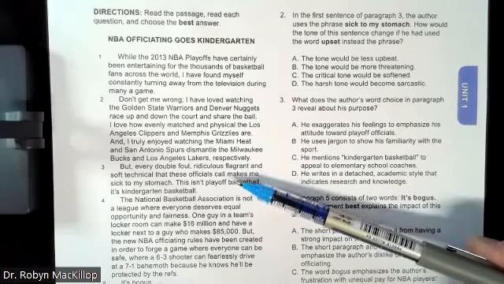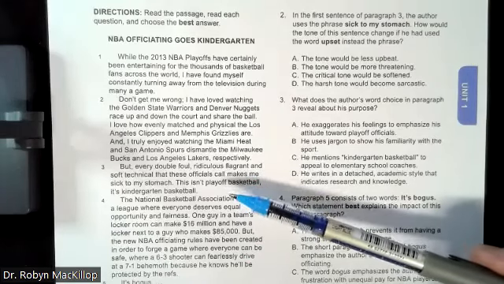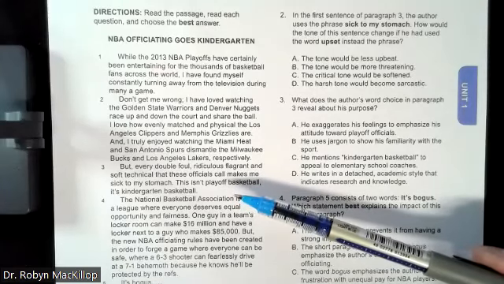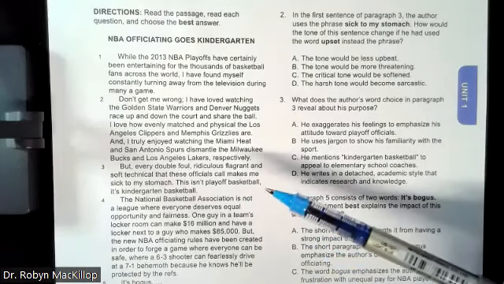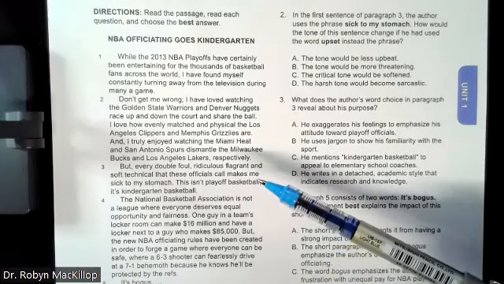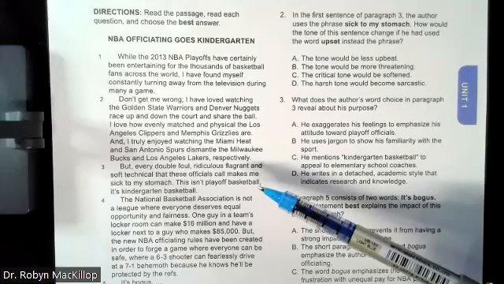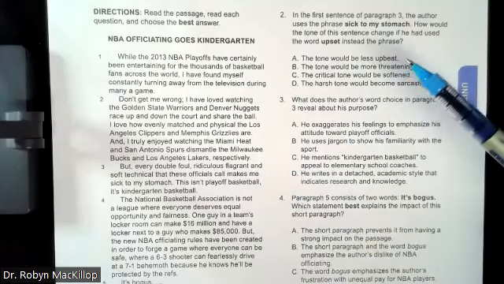The calls these officials make make me sick to my stomach, or the calls the officials make are upsetting. Is that less upbeat? Was this upbeat at all? Happy? He doesn't sound particularly happy, does he? No. Yeah, so get rid of A.